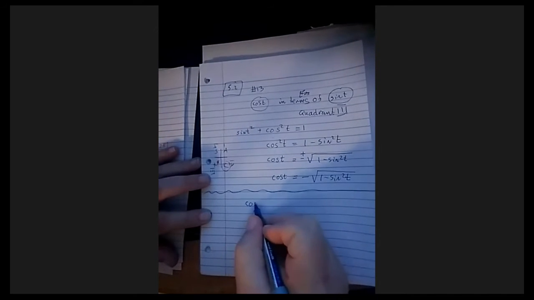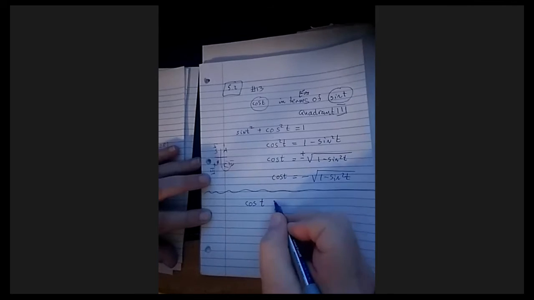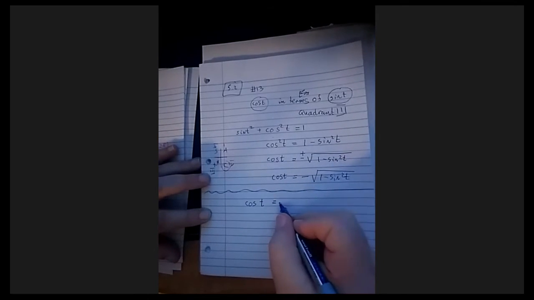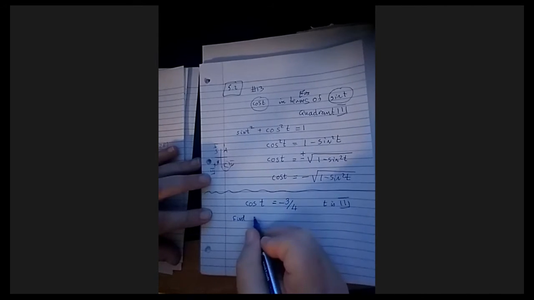Okay. Let me show you a numerical version of this question. Suppose I tell you that the cosine of t was negative 3/4, and I told you that t was in the third quadrant. And I asked you to find the sine of t.